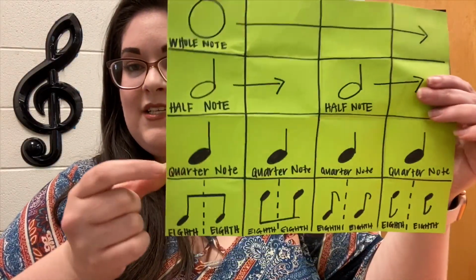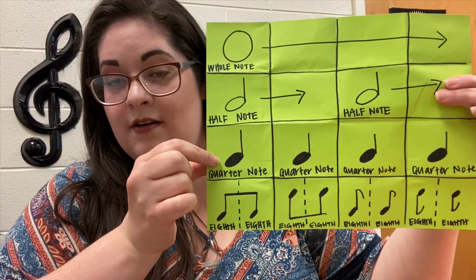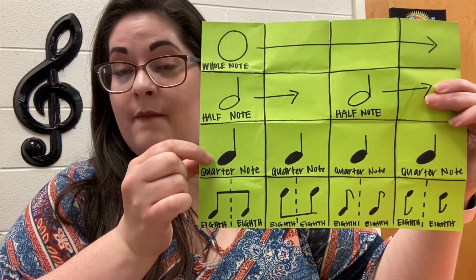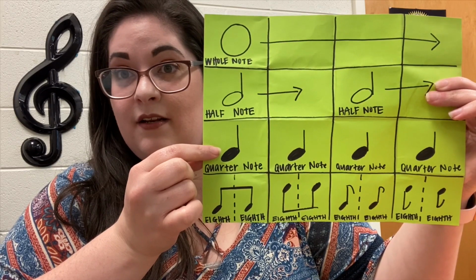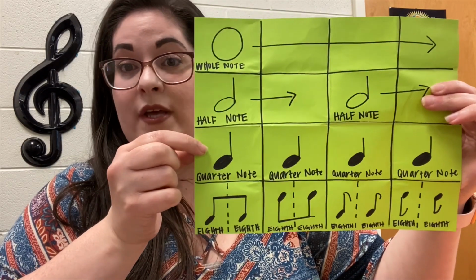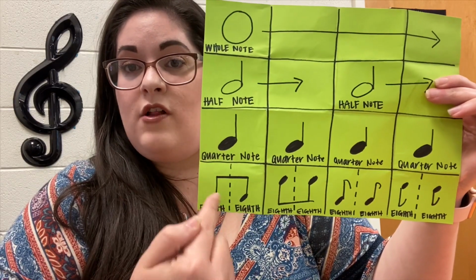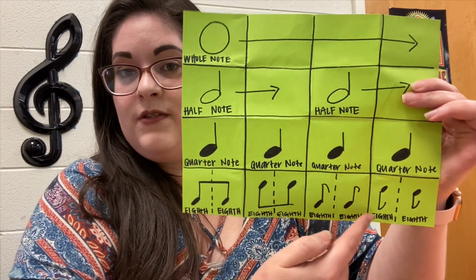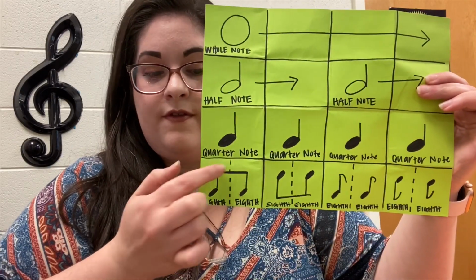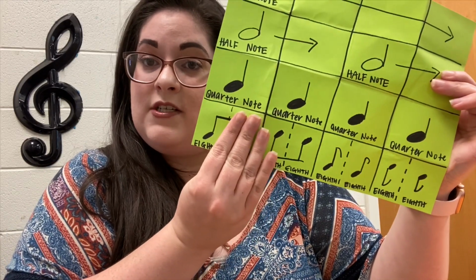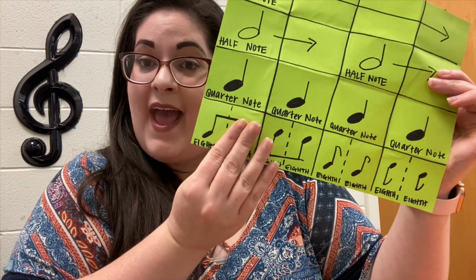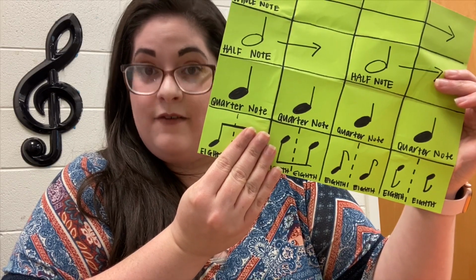What's this called? It's called a quarter note. How many beats does a quarter note get? How many boxes is it in? Just one. A quarter note gets 1 beat. And all of these are eighth notes, right? So this eighth note gets 1 beat. But if we were to separate and just see 1, it would only get half a beat. Does that make sense? Good.